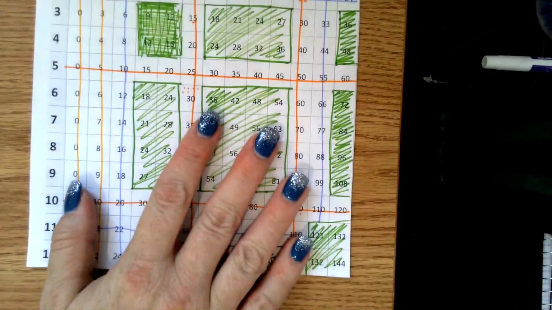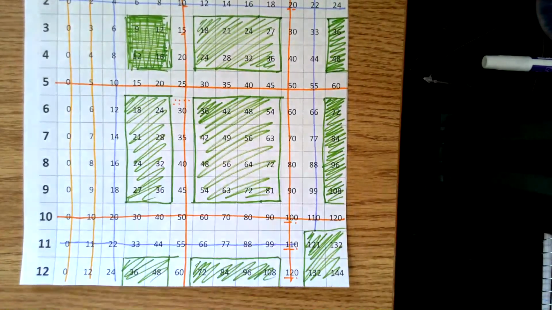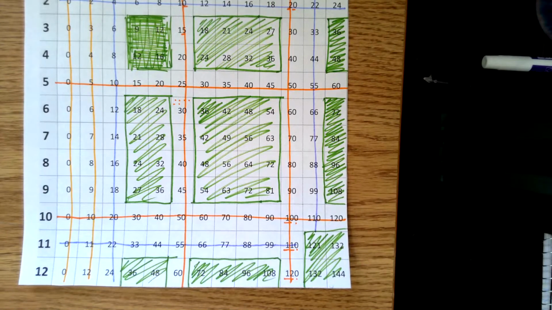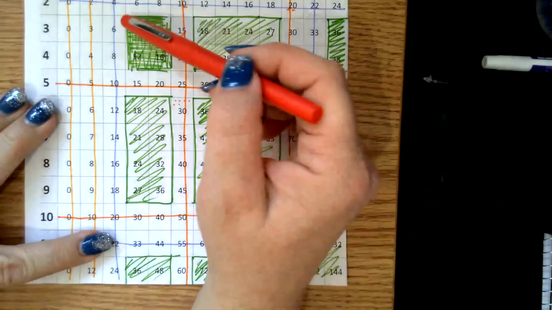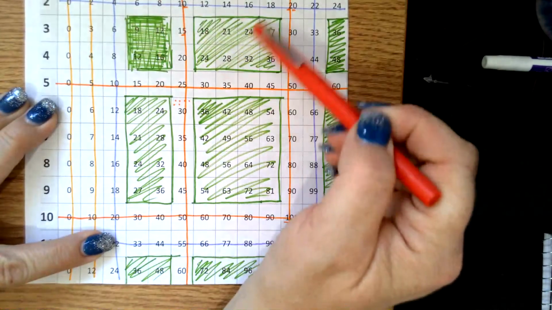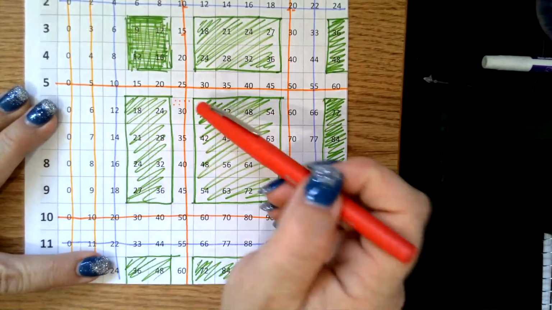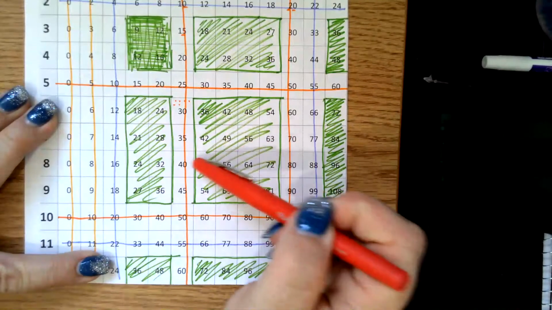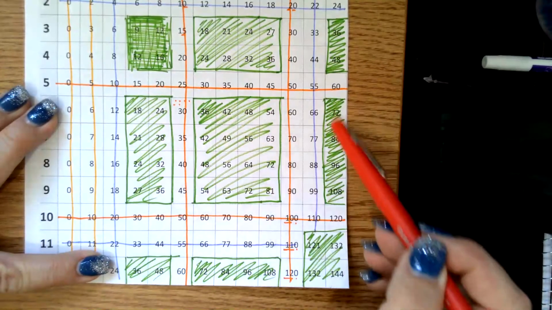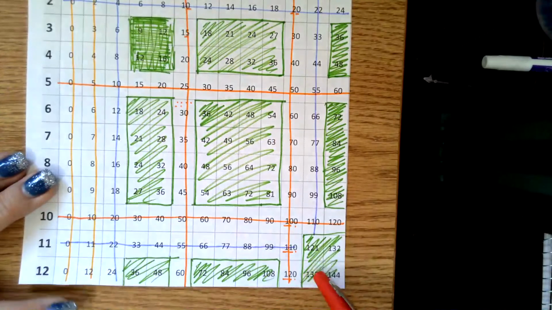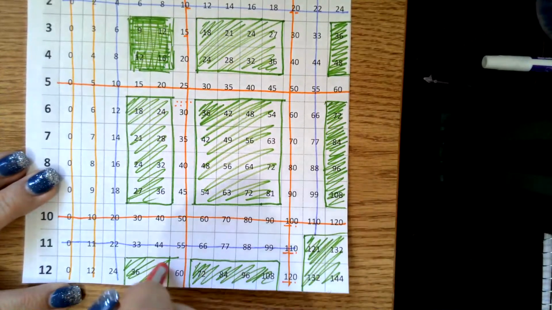Okay? Again, when we look at the number of spaces that we have on here, we have 144 multiplication facts. We only actually have to learn 2, 4, 6, 8, 10, 12, 14, 16, 18, 20, 22, 24, 26, 28, 30, 32, 34, 36, 38, 40, 42, 44, 46, 48, 50, 52.